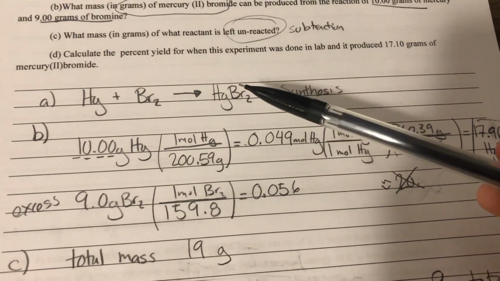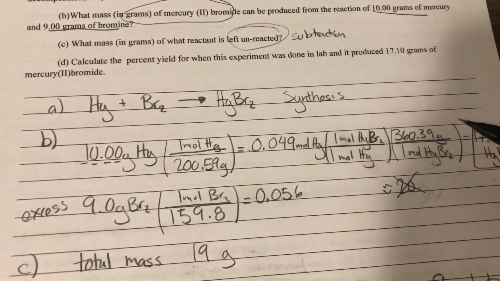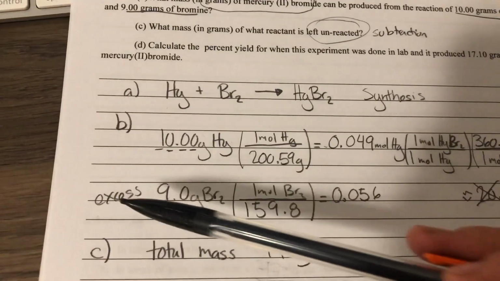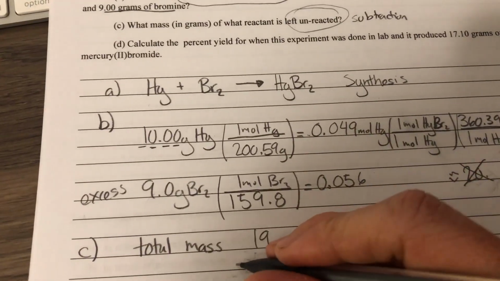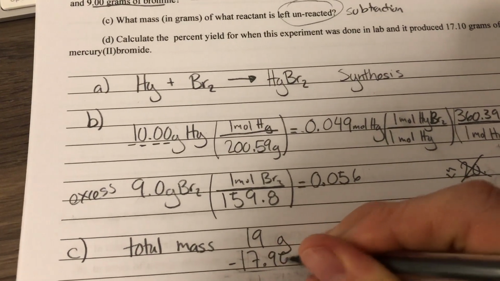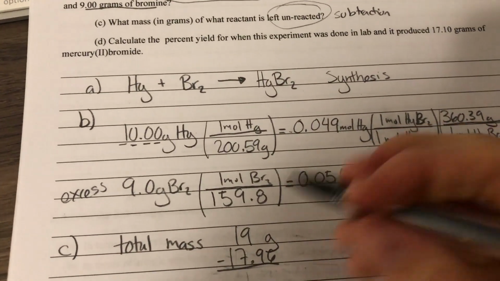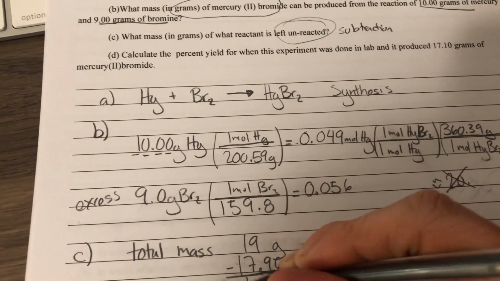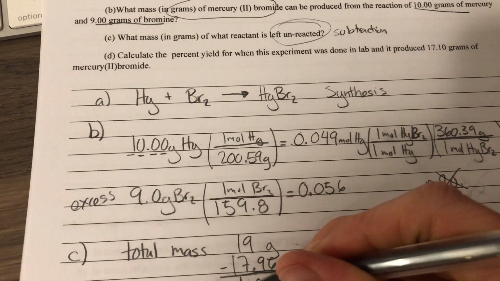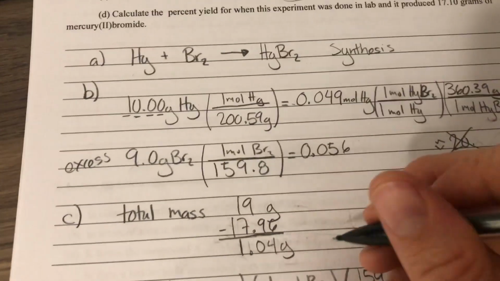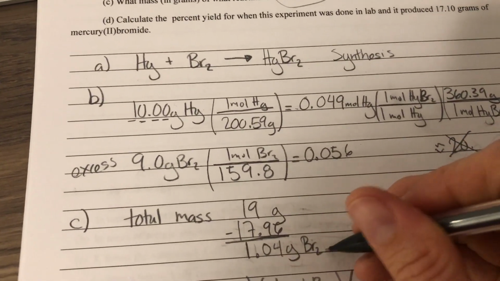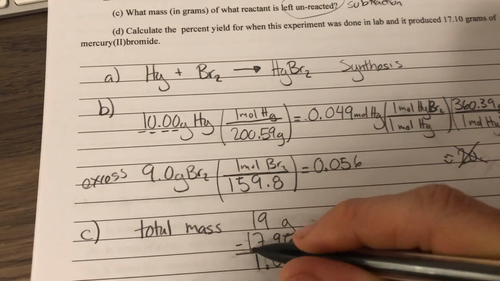And since it's the synthesis, whatever didn't turn into product has to be my excess. So what we do is we just take the 19 minus the 17.96 away, and we get 1.04 grams of Br2 in excess.